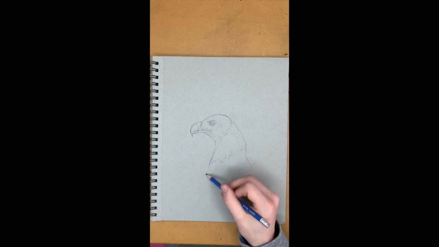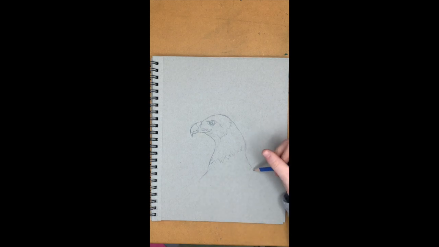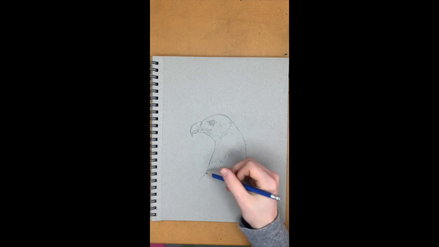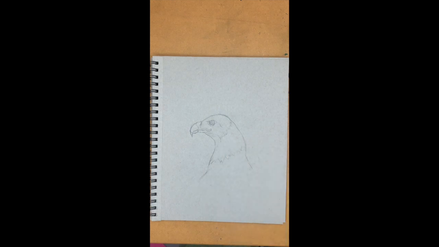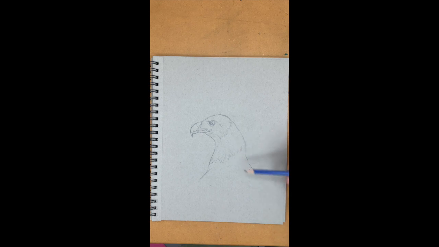Now you could add in some shapes here, but since we're just going to be following the contour and not actually adding in any really definition in this area later on, you could probably just add in a little bit of contour along the edges there. All right, so that looks pretty good for our outline.